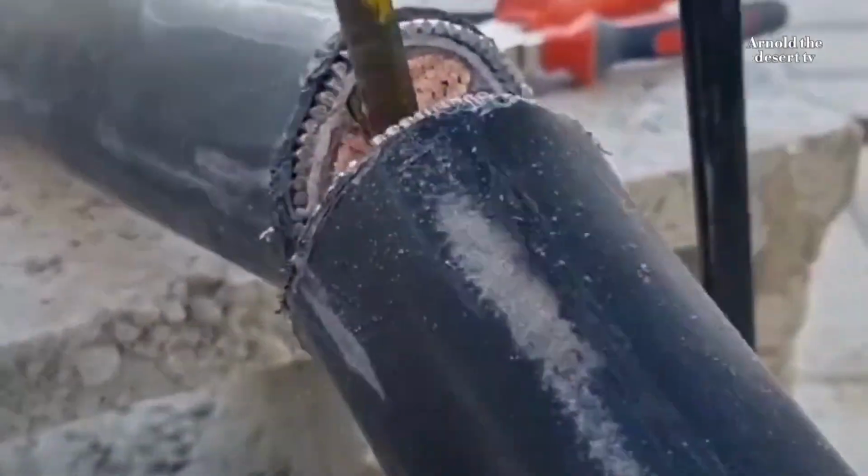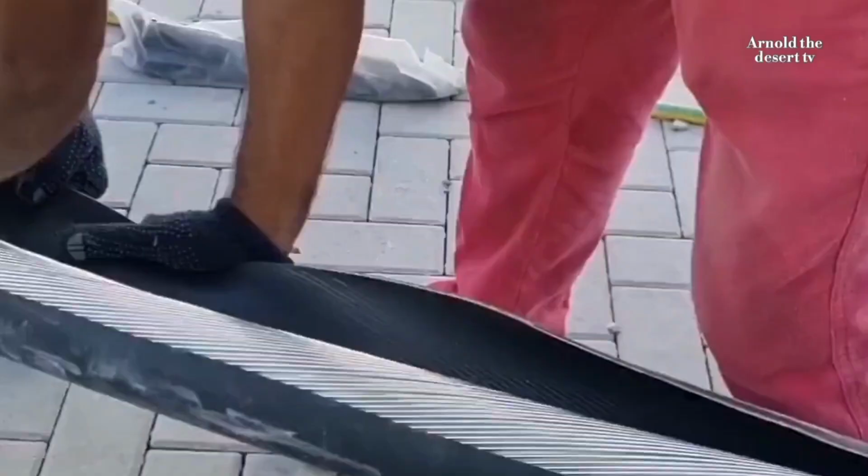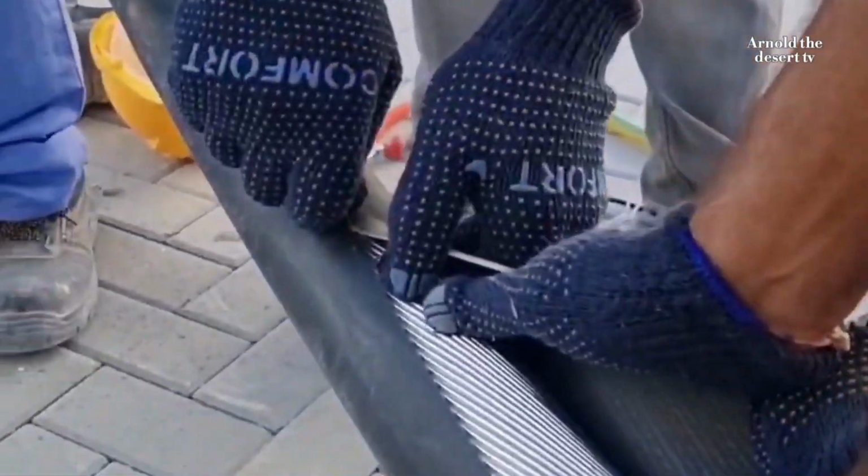This is 400 square millimeters by 4 core XLPE power cable. This cable is connected from the capacitor bank up to the switchgear.